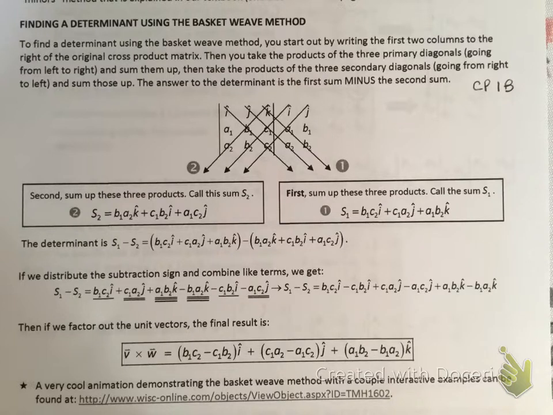So the first thing you're going to do is work left to right, and that's going to give me sum number 1. So I'm highlighting that. I'm working on sum number 1. I'm going to take the i component and multiply it by b1, c2. Then I'm going to take j and multiply the c1 and a2 components together. And then I'm going to take the k and multiply the a1 and b2 components together. That's why you have to write out the i and j columns right next to it, so it works out.